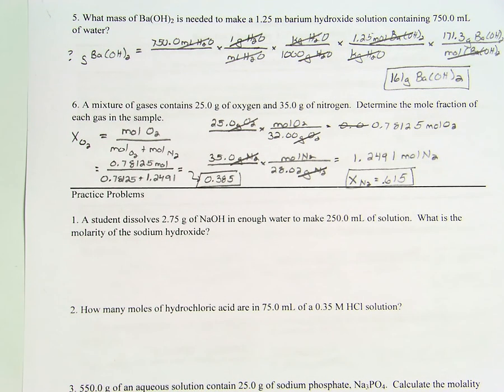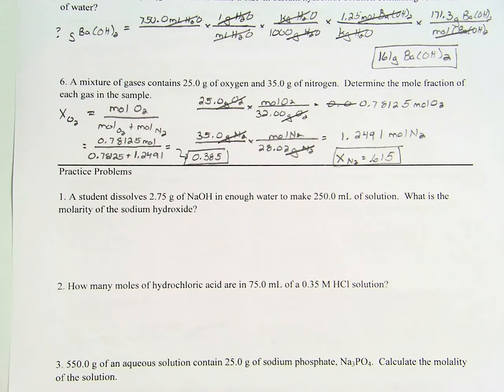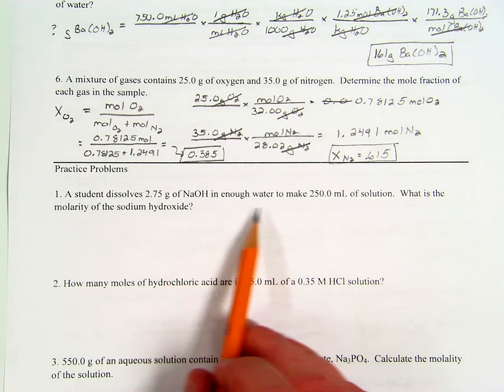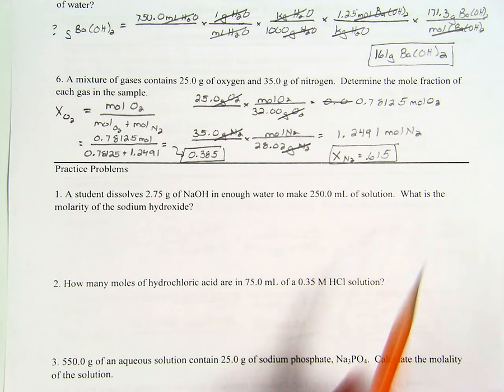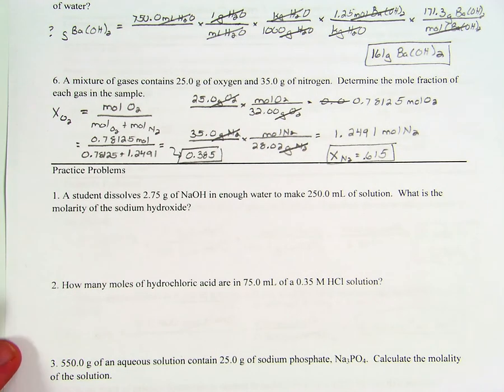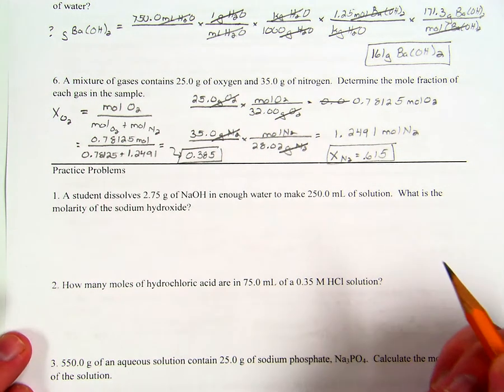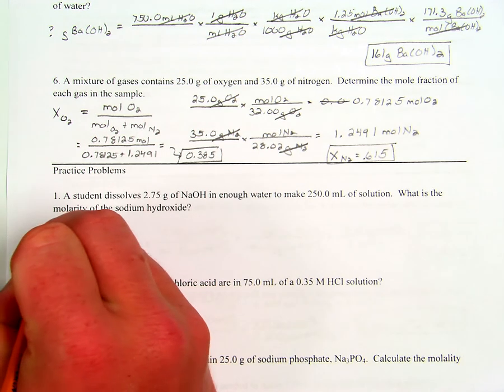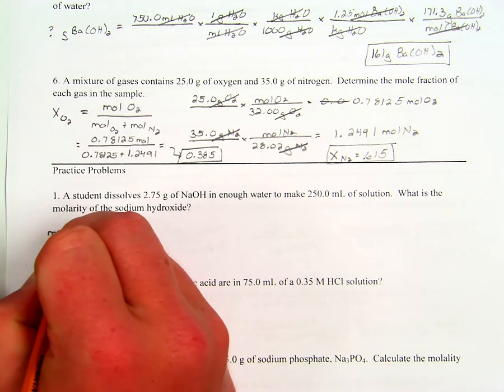All right, practice problem number 1 here. It says a student dissolves 2.75 grams of sodium hydroxide in enough water to make 250 milliliters of solution. What is the molarity of the sodium hydroxide? The molarity, remember, the ratio is moles of solute, and in this case our solute is sodium hydroxide, moles of NaOH per liter of solution. That's what we're looking for.